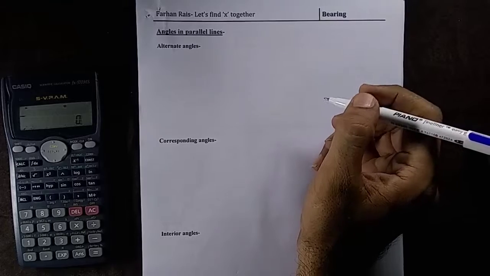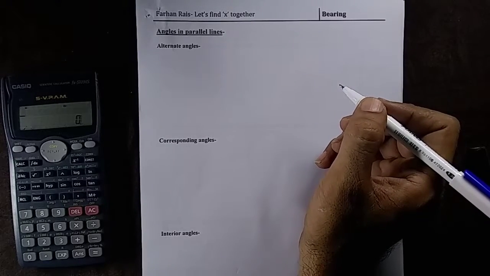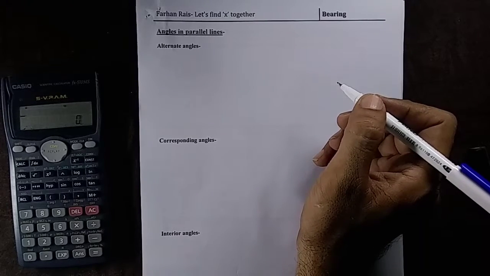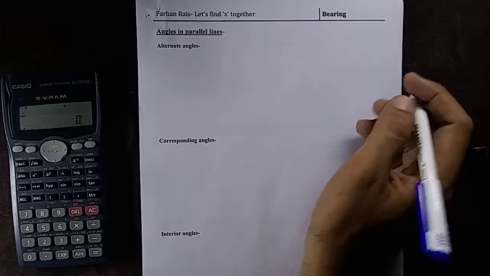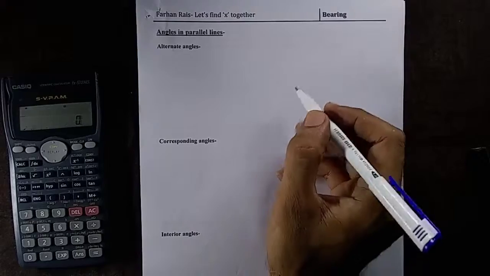In today's video, we would be solving questions based on bearings. And to understand the concept of bearing, we should be knowing the concept of parallel lines first. There are three important terms in parallel lines. The first is alternate angles.